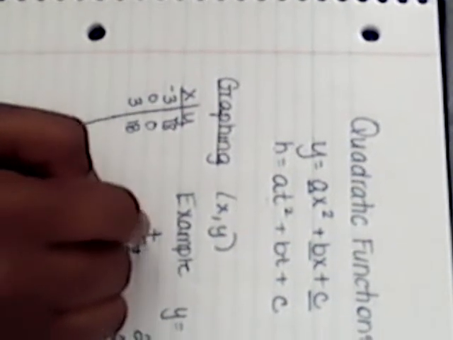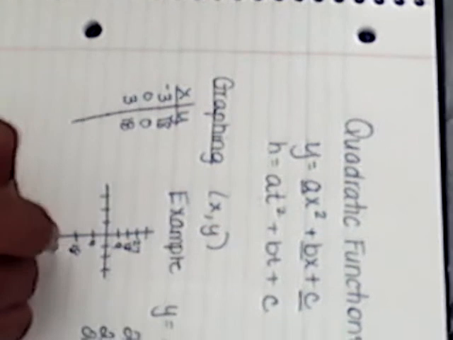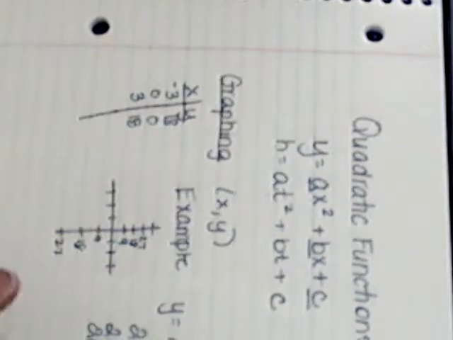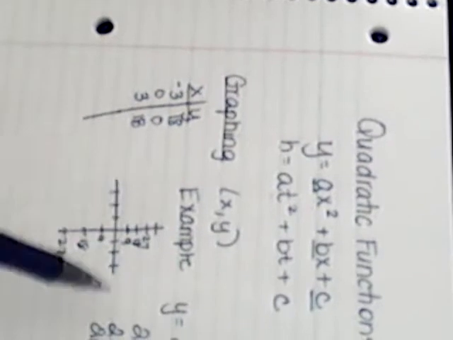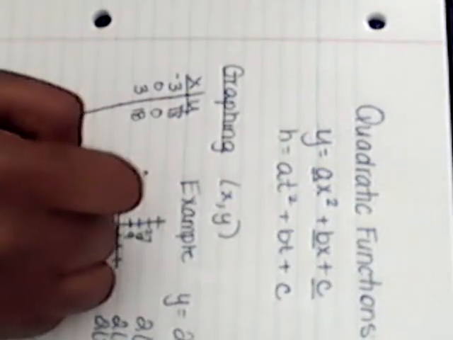Nine, 18, 27. Make sure your increments are the same for your y-axis, and they're even for x. They don't have to be the same, but they have to be even increments. So you go -3, positive 18, 0, 0, and 3, positive 18, and you have your complete parabola.